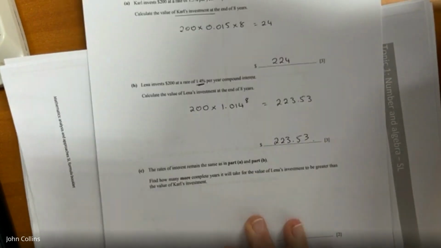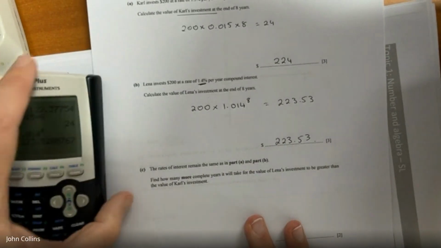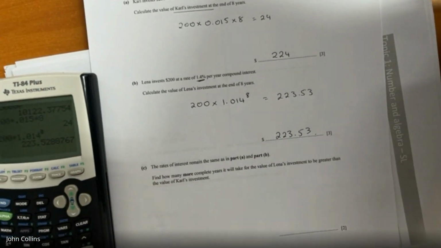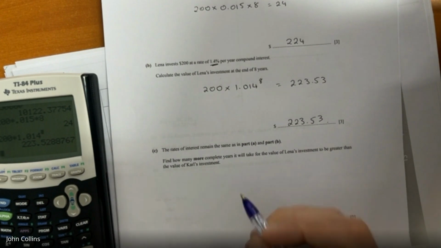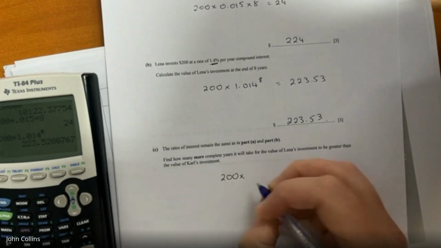Okay. The rates remain the same in part A and part B. Find out how many more complete years it will take Lena's investment to be greater than Carl's investment. So they're pretty close already, aren't they? If the interest rates remain the same, you may imagine that the next year it would be the same, or they'd cross over. How many more complete years? But how would I work it out in general? You could try and error it, yeah.